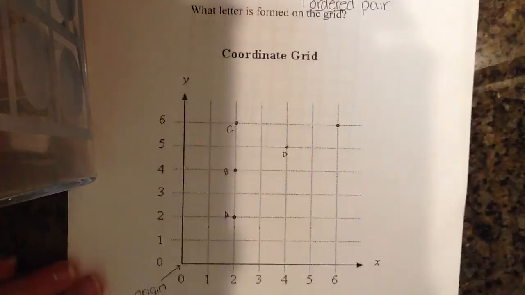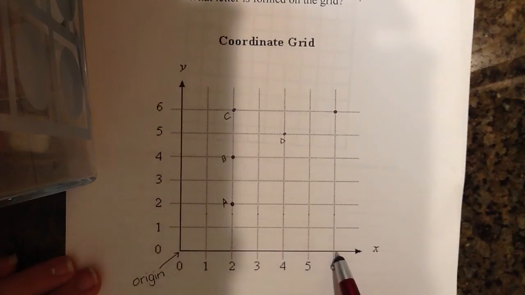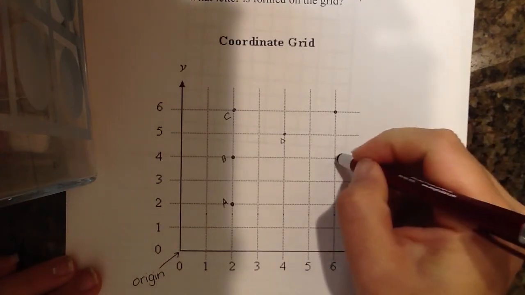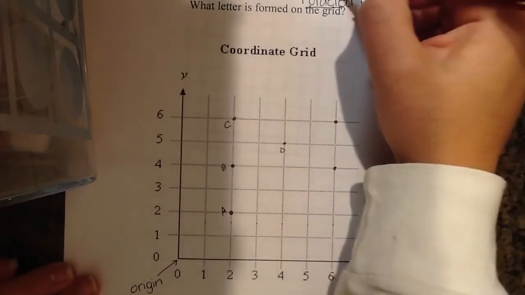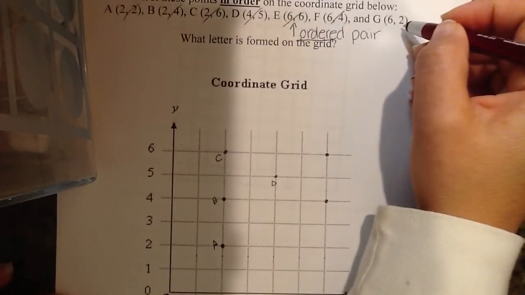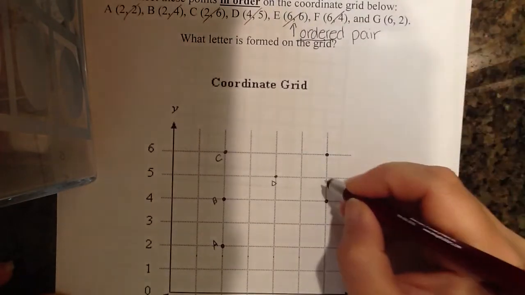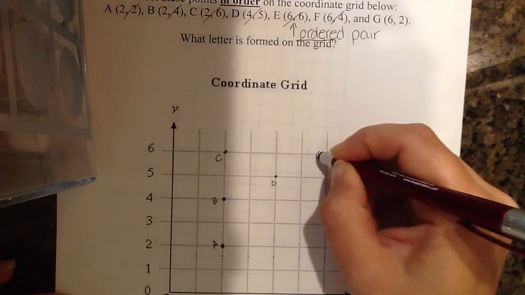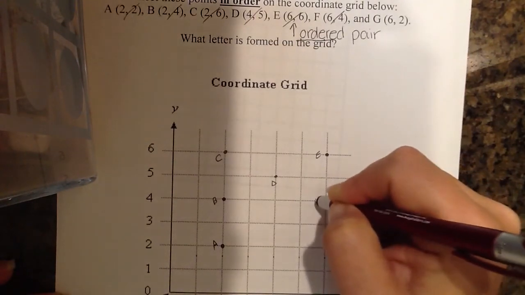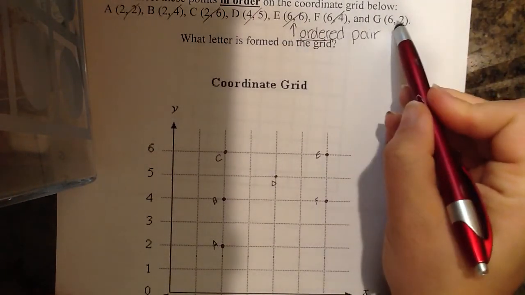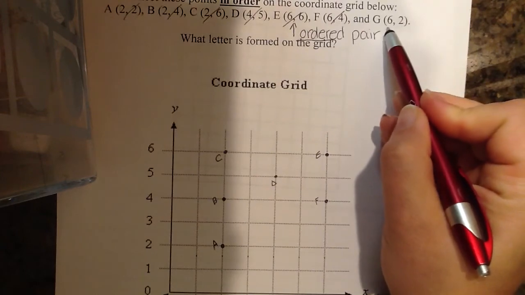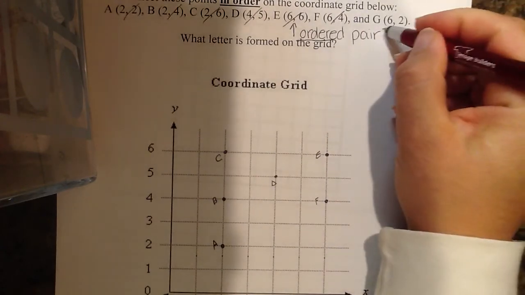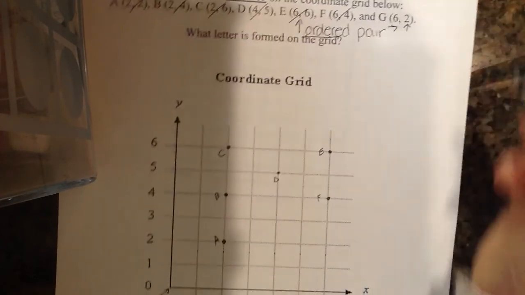Then 6, 4. I have to go over 6, up 4. That was F. I'm sorry, I forgot to go back and label. My first one was E, the next one I did was an F. Now I have to do a G, which is 6, 2. Over 6, up 2.